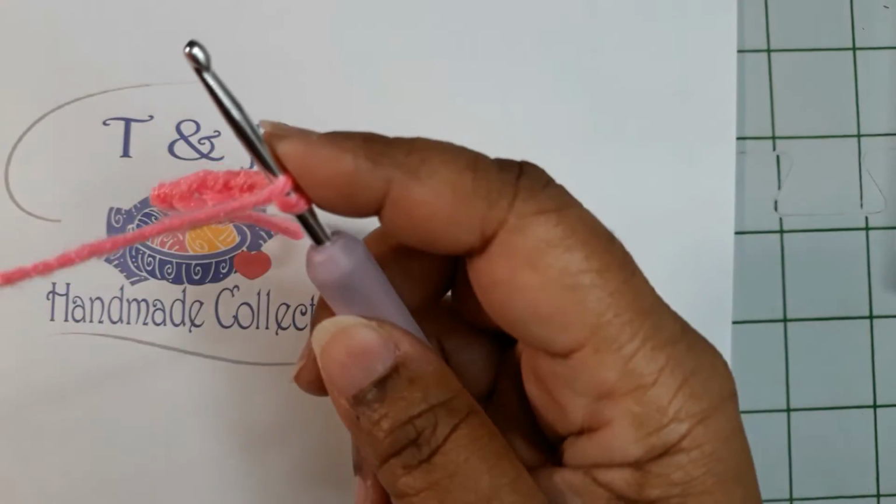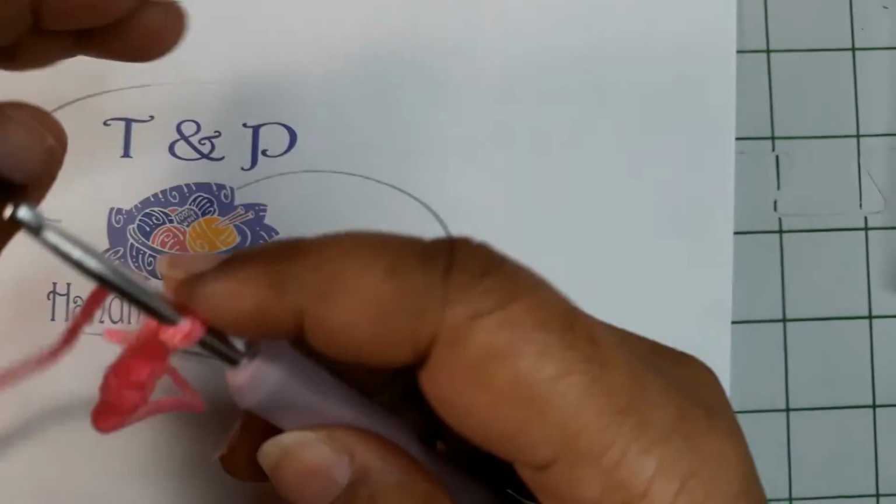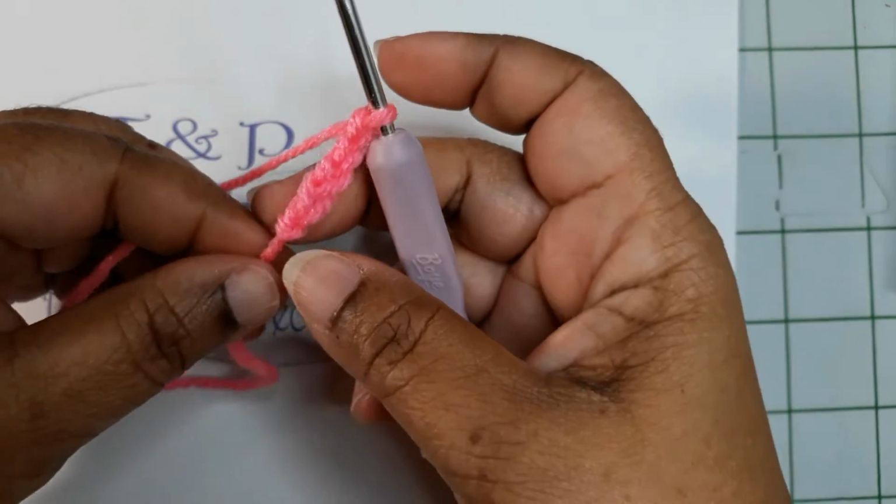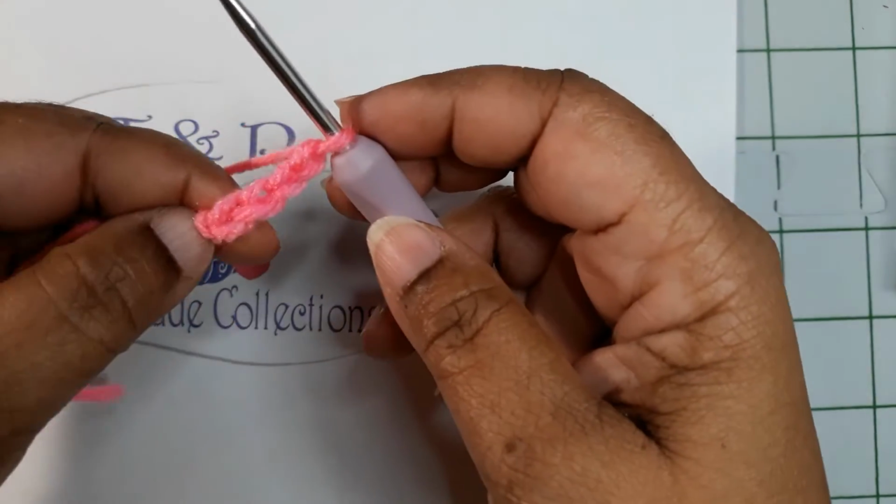Now, we're just going to chain 10. That's all we're going to do. And I did the slip stitch. I closed it up.